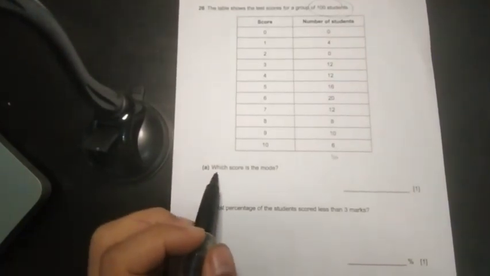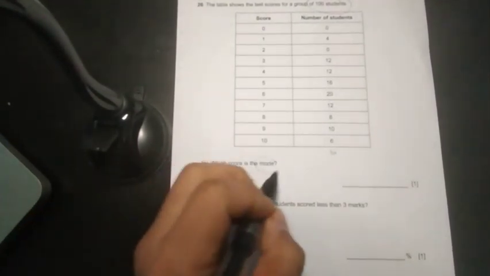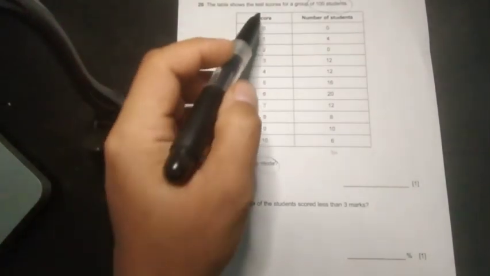Alright, let's go now to problem number 26. Problem number 26 shows us the test scores for a group of 100 students. Now, we have to pay attention to that. It says 100 students. So that means if we add the number of students, all of them will reach 100. Okay. Now, it's asking which score is the mode. So when we say the mode, that means the most appearing score in the choices.